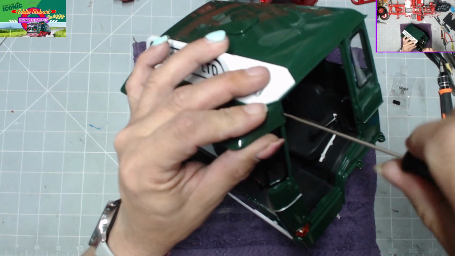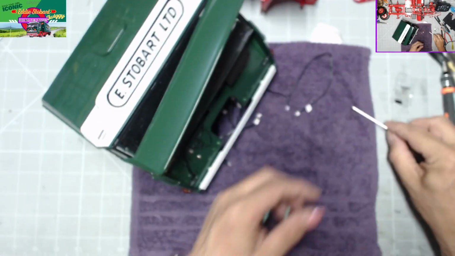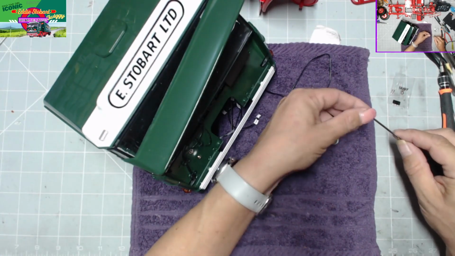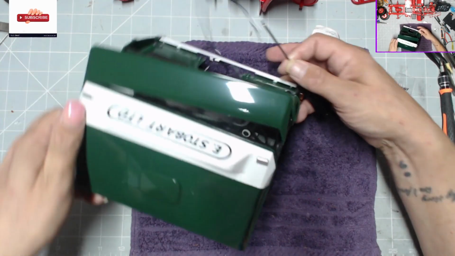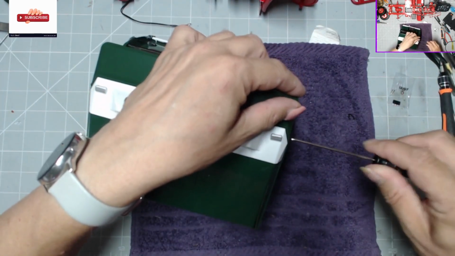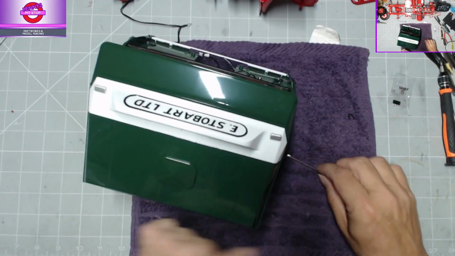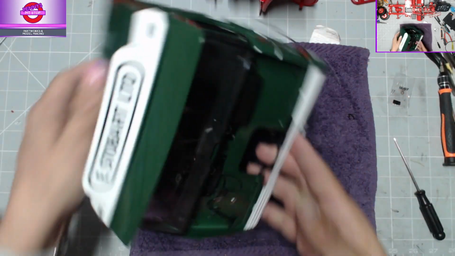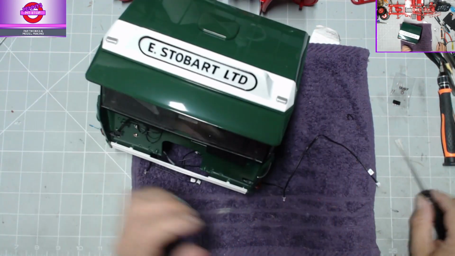Then I'm going to get a second screw, and anyone who's been watching my channel regularly will know what I'm doing. I'm going to get the other side and pop this second screw through the middle just enough to bite, and then we've got the visor on, so we don't have to worry about it now.